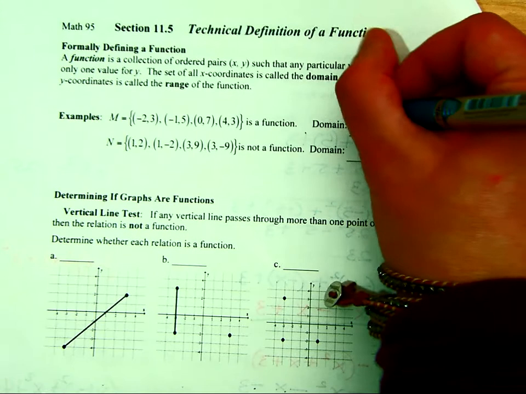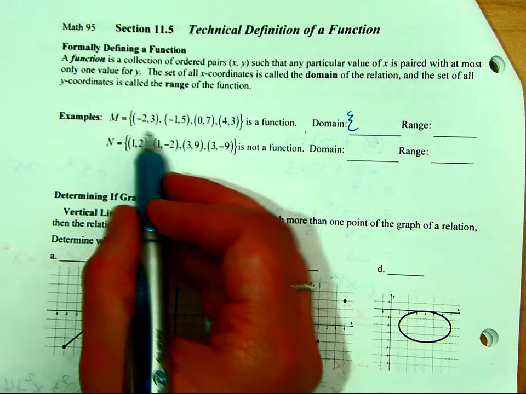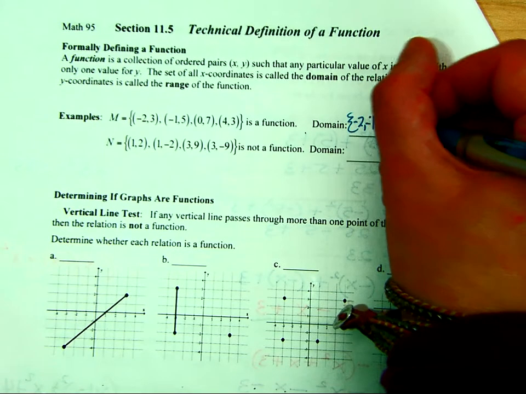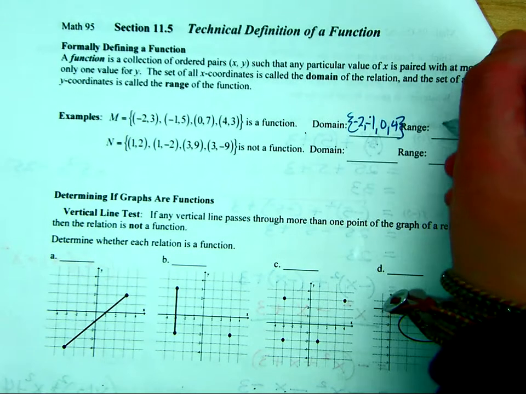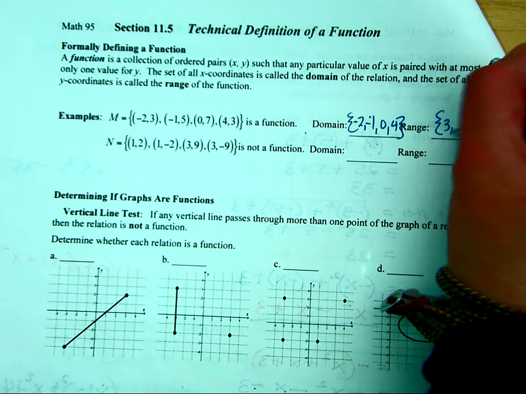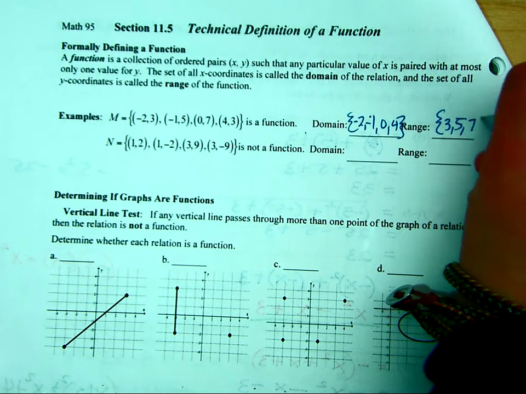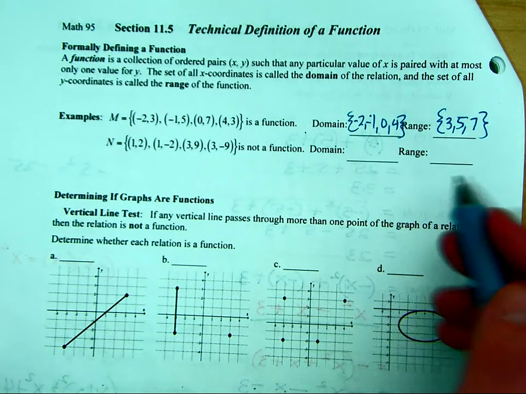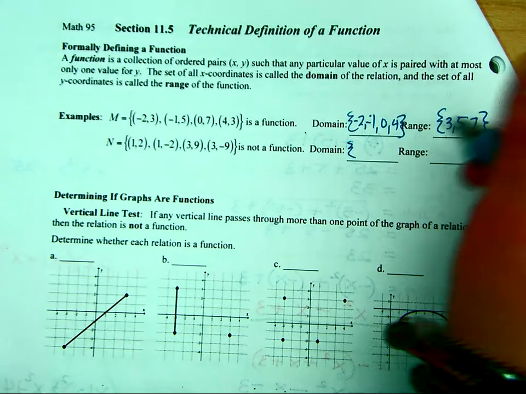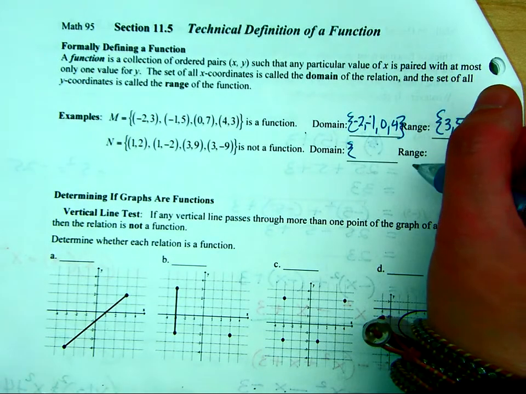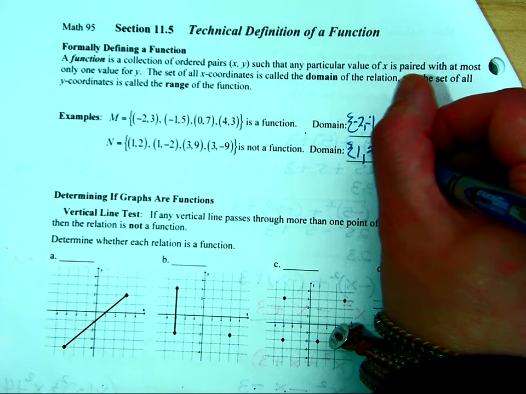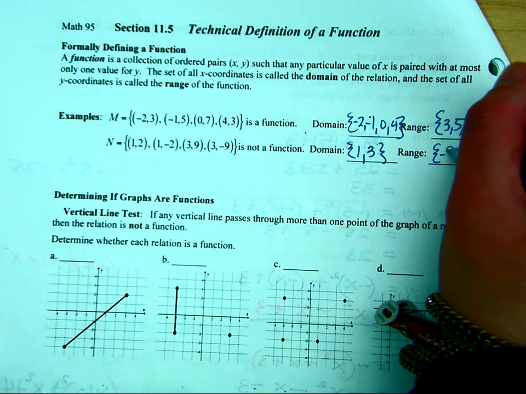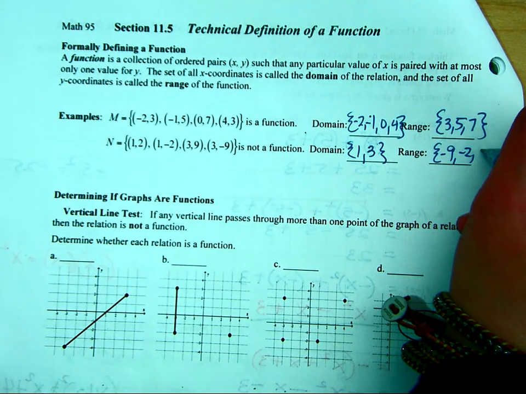Who can tell me what the domain is for this set right here, M? 0, 4. Okay, what's the range? 3, 5, 7. And that 3 is pretty much redundant, right? Because we already put it in, so I don't need to put it in again. Now what's the domain of N? Should have made those lines longer. 1, 3. And what's the range? -9, -2, 2, and 9.